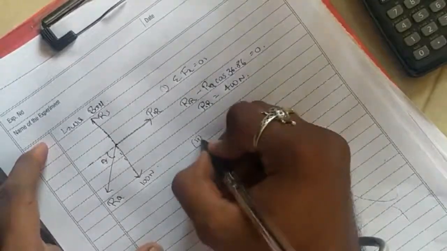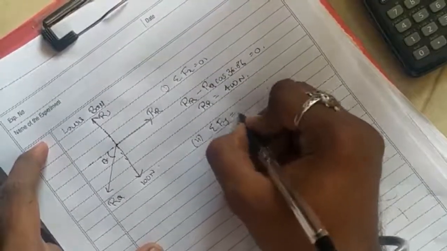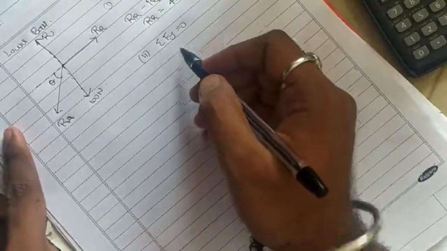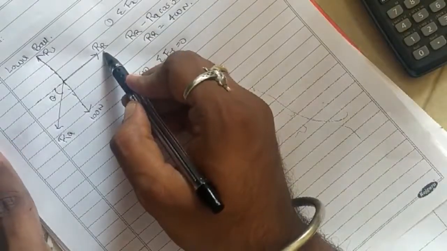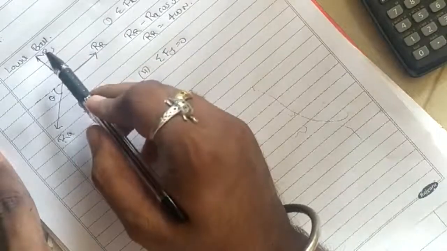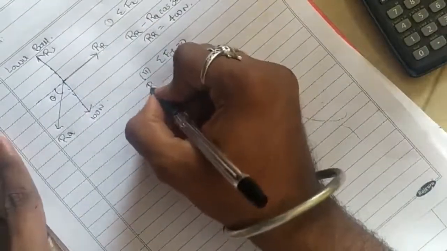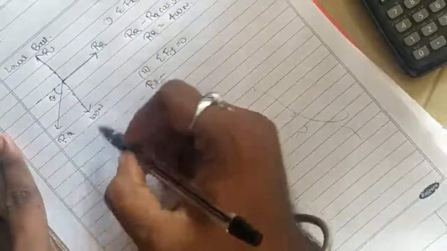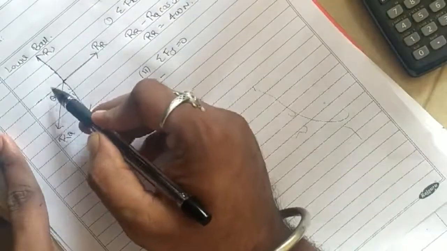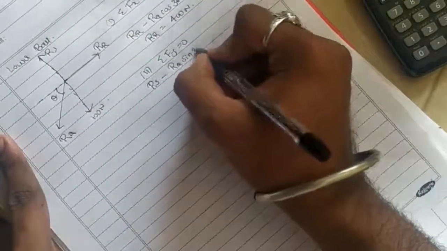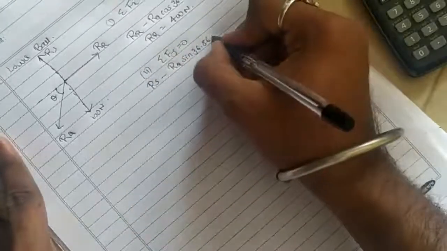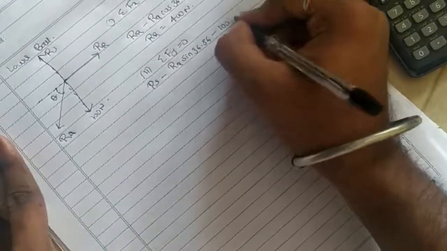And second condition, summation Fy equal to 0 or summation of vertical forces is equal to 0. You can write both. So summation Fy means addition of y component of all the forces. If you consider RR, it is purely acting along x-axis, y component is 0. RS acting along positive y-axis, so I will write here plus RS. RQ acting in the third quadrant, y component is negative, so minus. Theta with respect to x-axis means x is cos, y is sin. So RQ sin theta, theta is 36.86. 100 acting along negative y-axis only, so minus 100 is equal to 0.